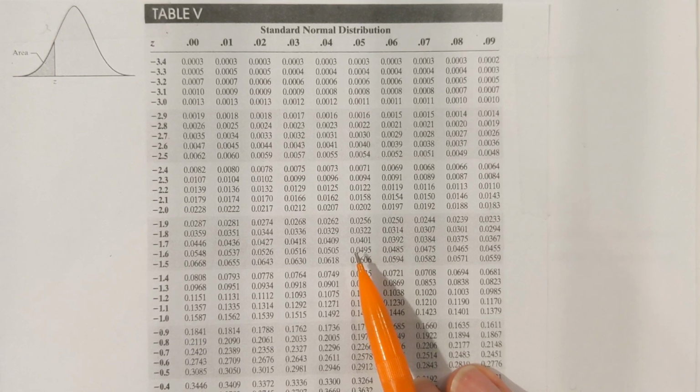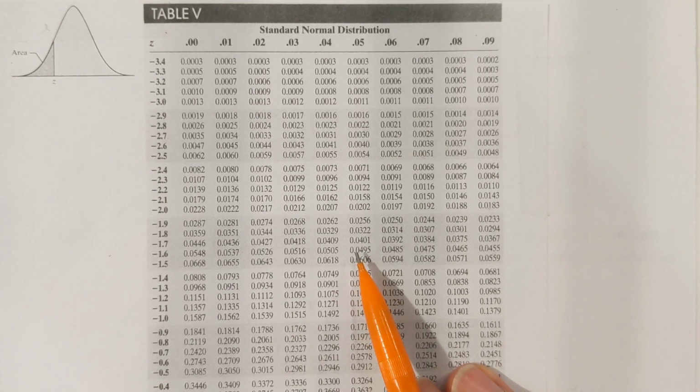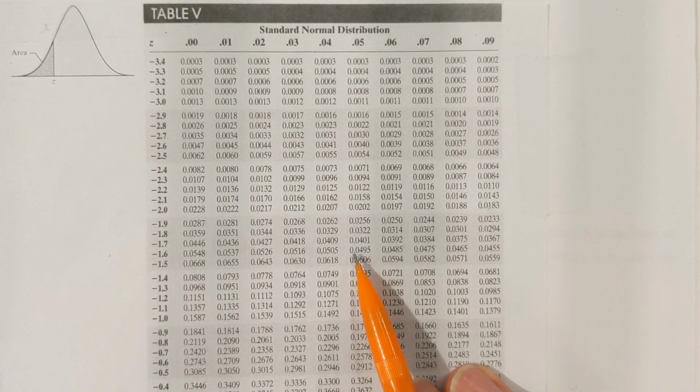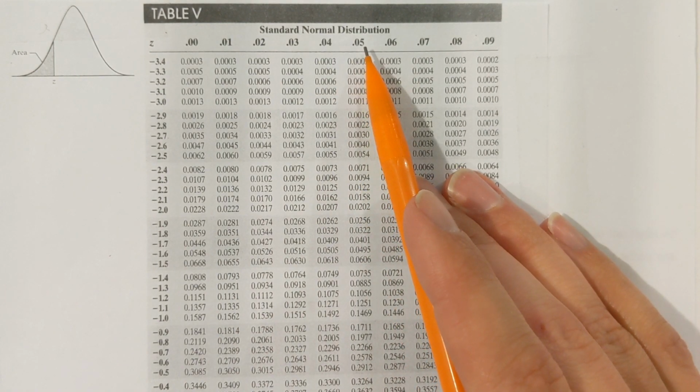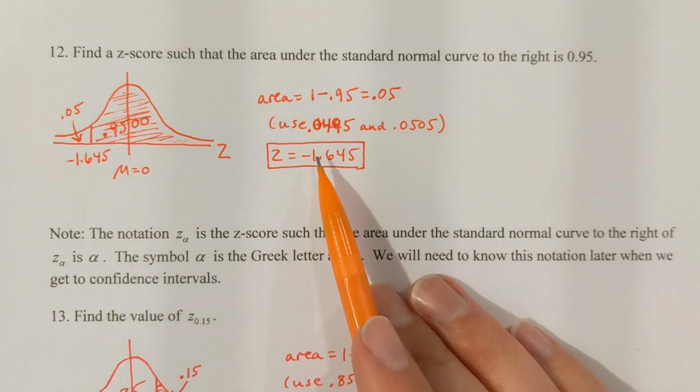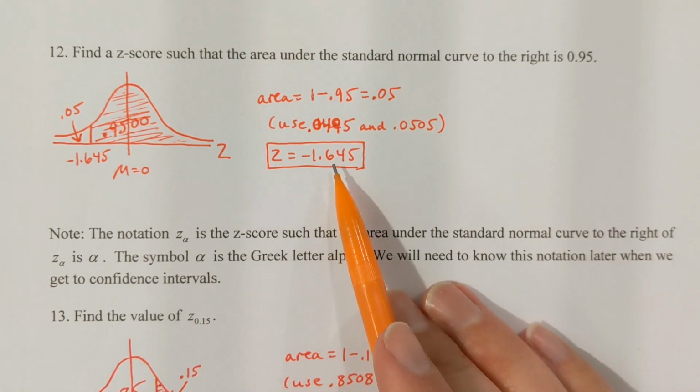This is going to be a rare time where the z-score that we'll want to give is going to be a 3-digit decimal and not a 2-digit decimal. I'm going to go right in the middle of negative 1.64 and negative 1.65, and I'm going to call it negative 1.645. Okay, and that's my answer.